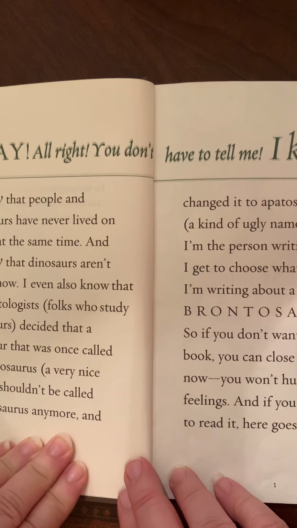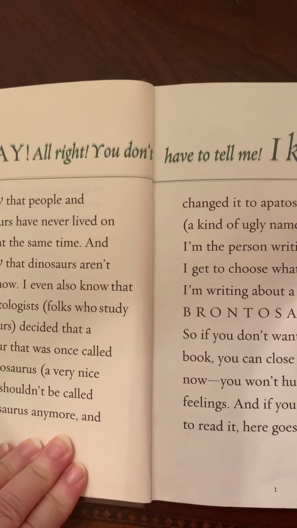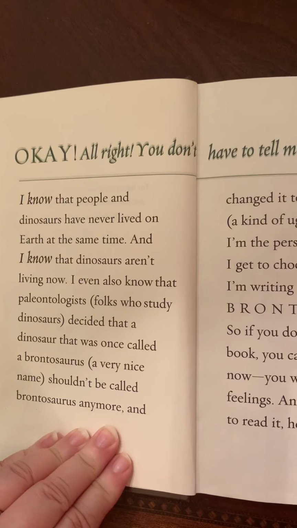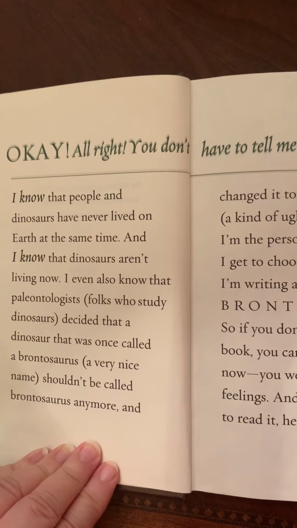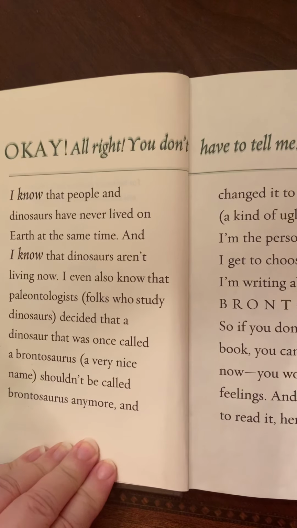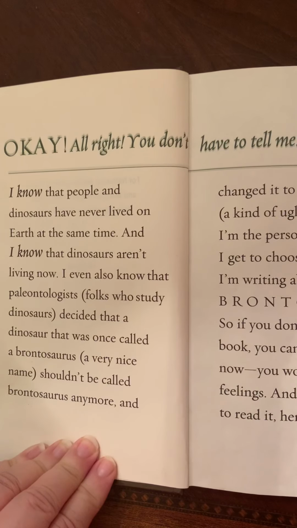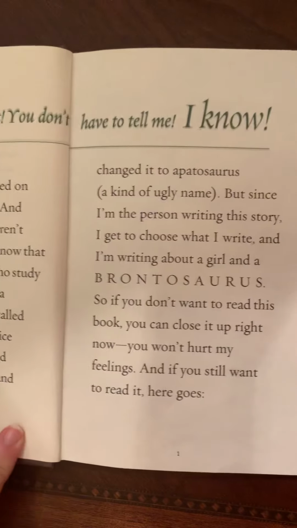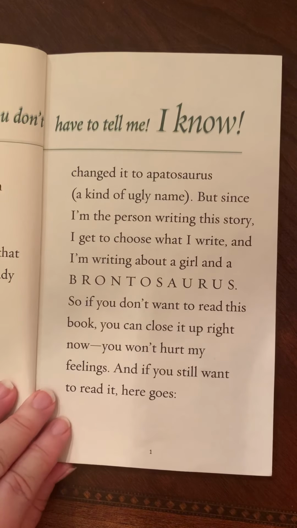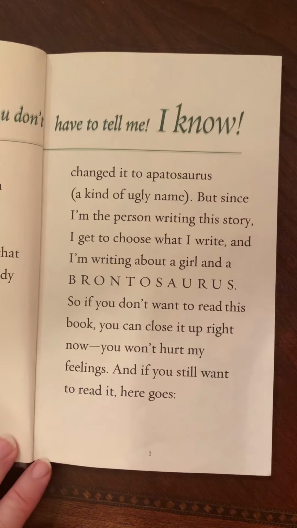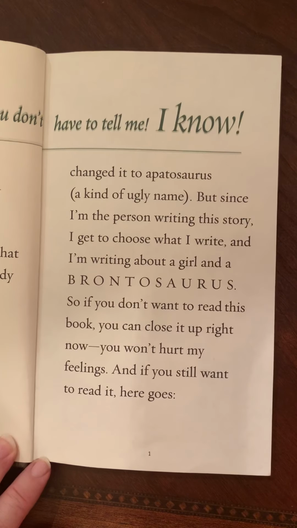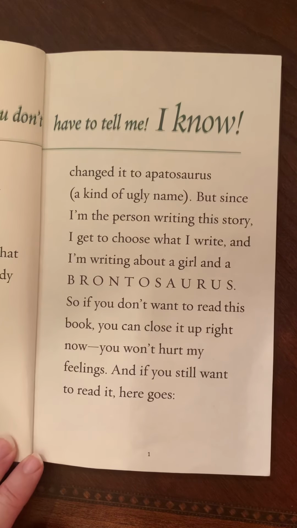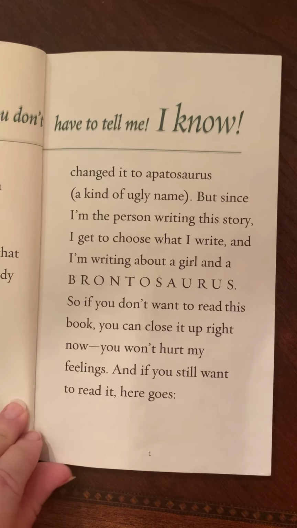You don't have to tell me, I know. I know that people and dinosaurs have never lived on Earth at the same time. And I know that dinosaurs aren't living now. I even also know that paleontologists, folks that study dinosaurs, decided that a dinosaur once called a Brontosaurus, a very nice name, shouldn't be called Brontosaurus anymore. And they changed it to Apatosaurus, a kind of ugly name. But since I'm the person writing this story, I get to choose what I write. And I'm writing about a girl and a Brontosaurus. So if you don't want to read this book, you can close it right up now. You won't hurt my feelings. And if you still want to read it, well, here goes.